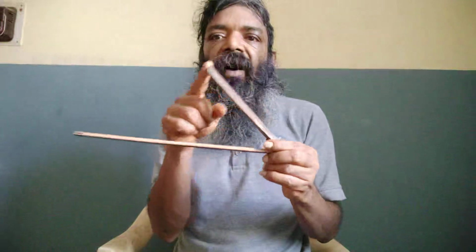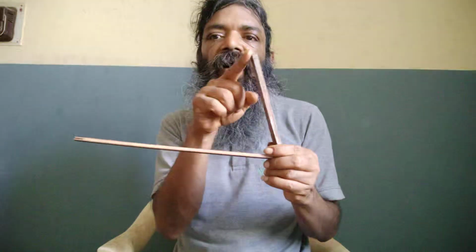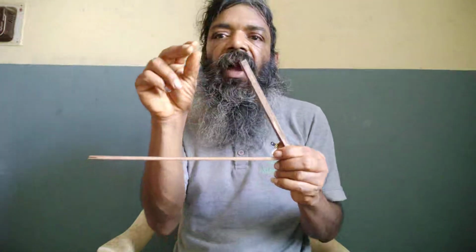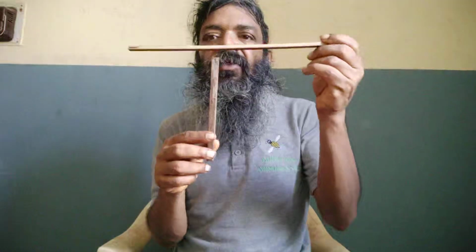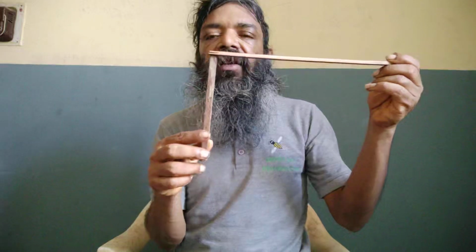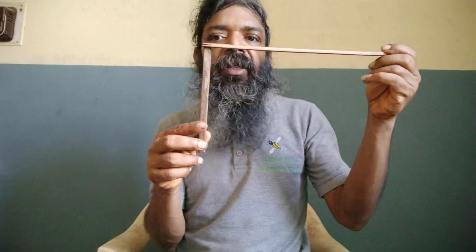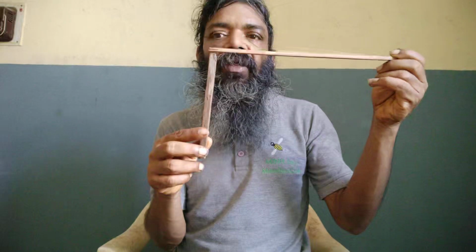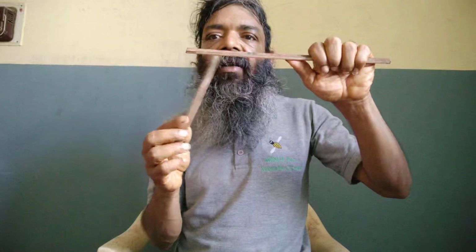Now, there is an arc where one side is P, one side is Q. From P, I draw a vertical line, and from Q, I draw a horizontal line, and they touch at point R. So I have a shape with a vertical and a horizontal line. The point where they are meeting, this is R. Down is the point P, and this side is Q. This is R, and this is P.